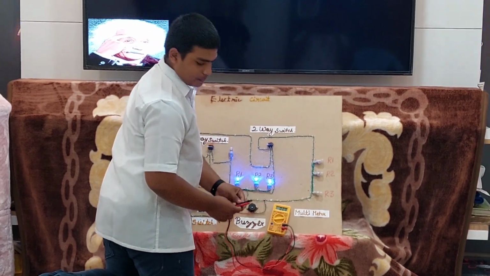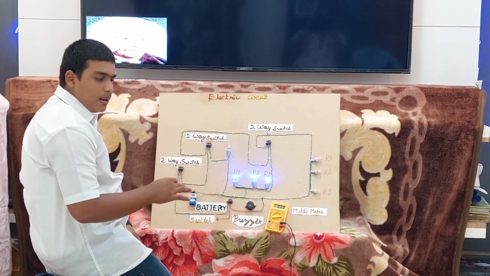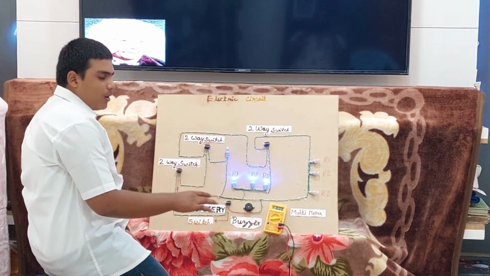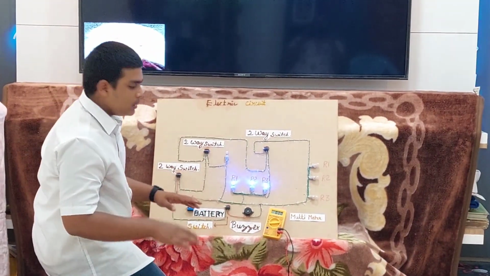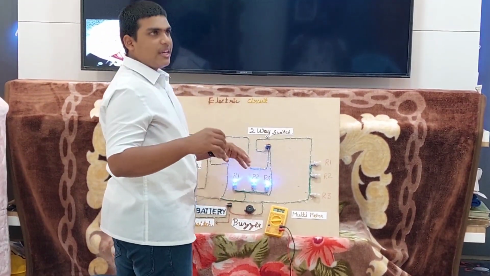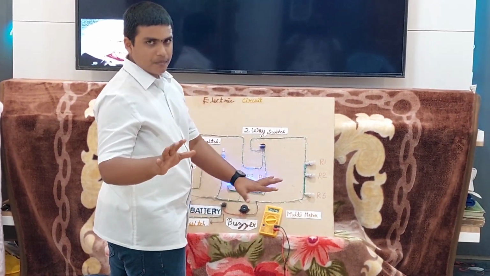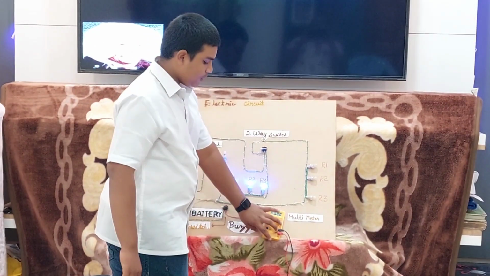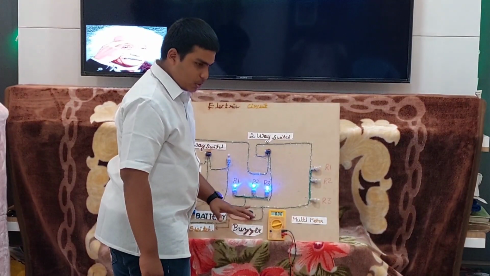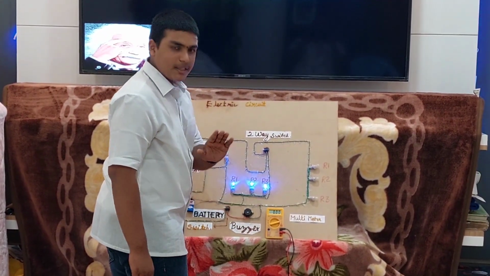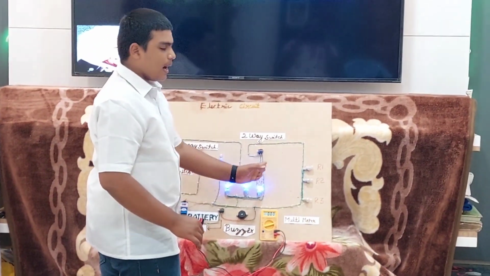You are seeing that the current flowing through this circuit is 3. I have got 3 in this multimeter. What is the current passing through it? In this series, I have got 3. Let me check for each of R1, R2 and R3.